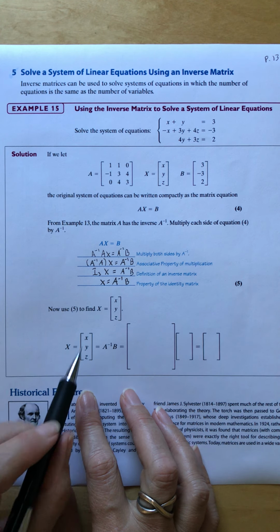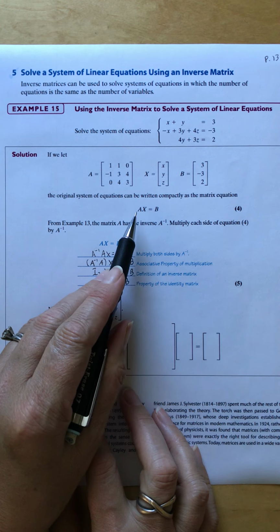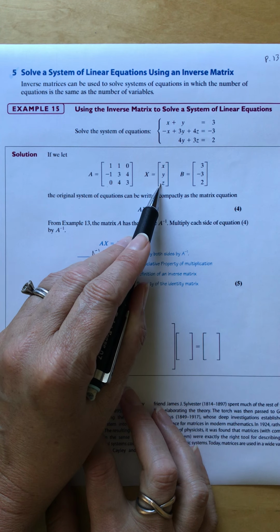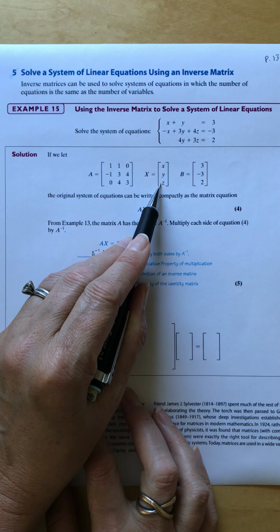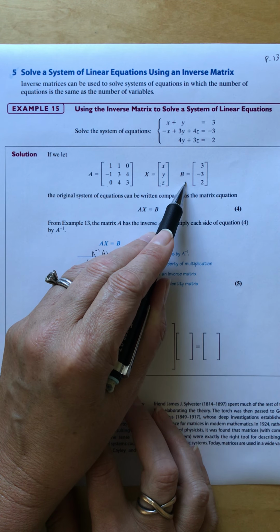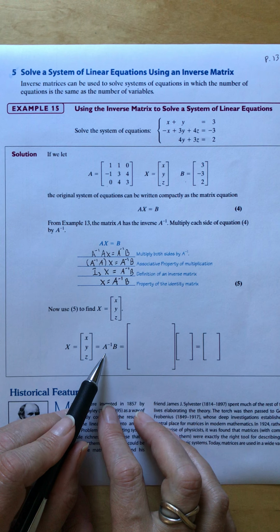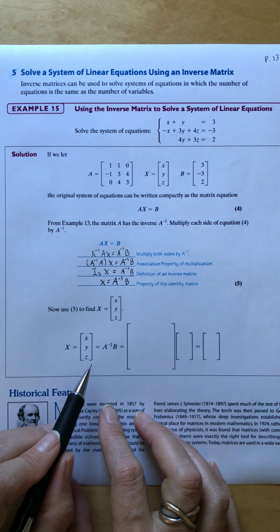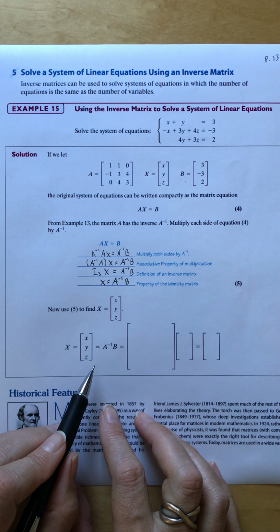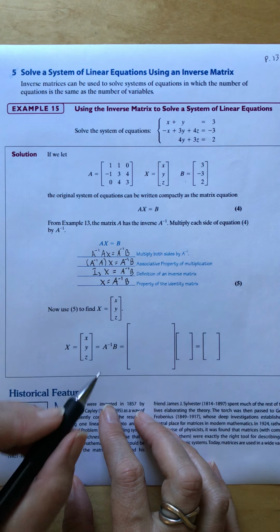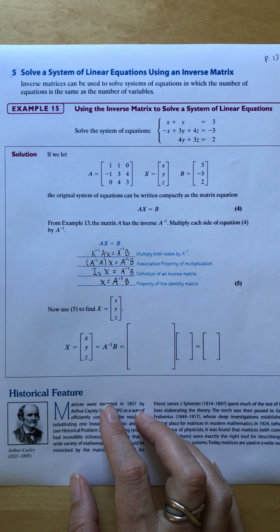And so this will be X is equal to A inverse B. So if I were going to solve this, matrix A, and X being the solution to the equation, is equal to B, then I can take the inverse of A, which goes here, and we can find that on a calculator.